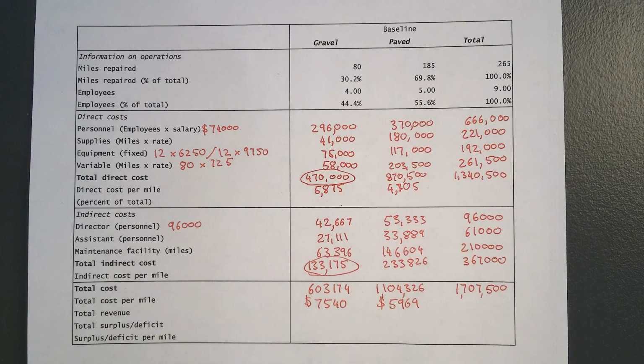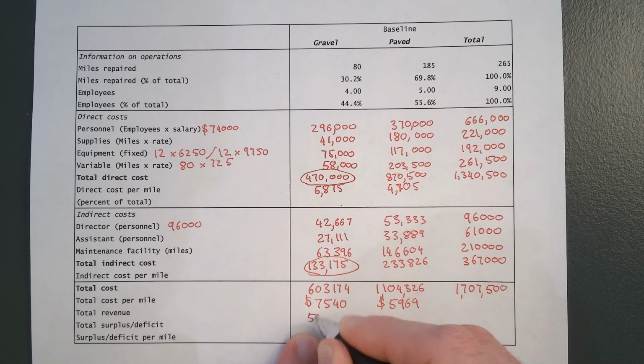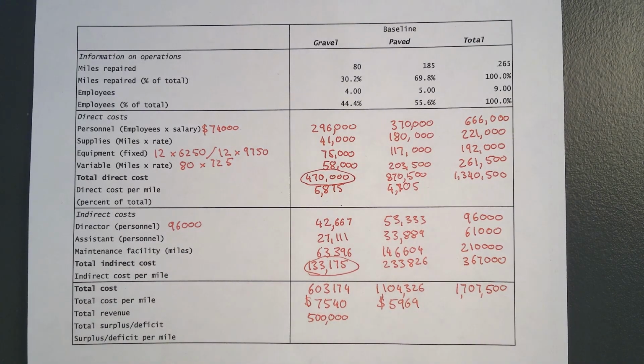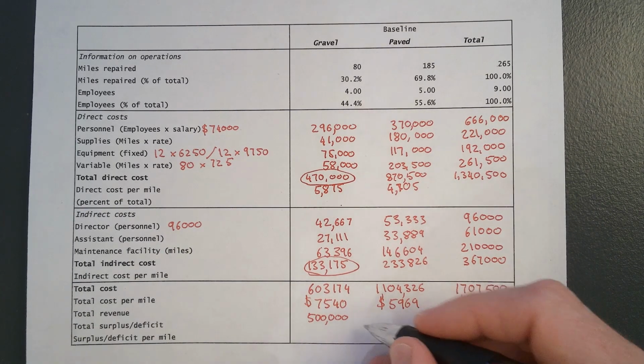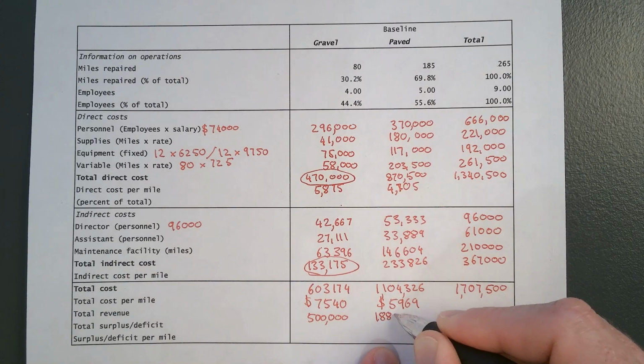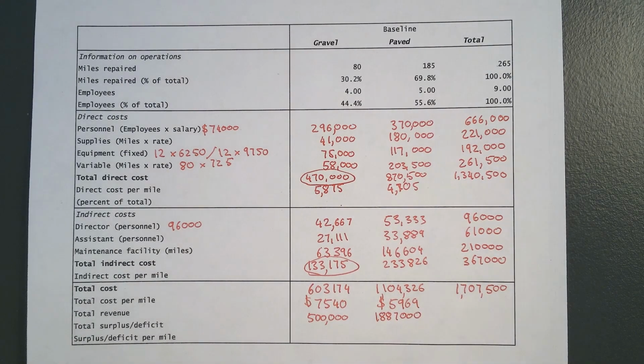Now the total revenue. Remember that the state reimburses on a per mile basis. So the reimbursement for gravel roads is $6,250, and since we are repairing 80 miles, the revenue here is exactly $500,000. And 10,200 times the 185 miles is $1,887,000. Okay.